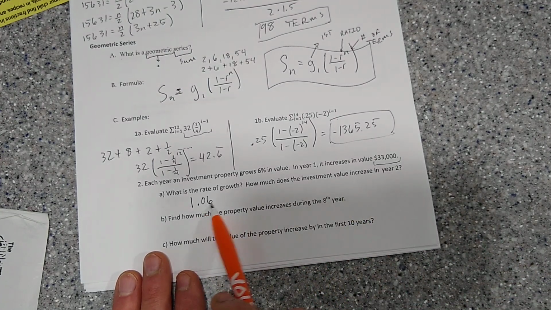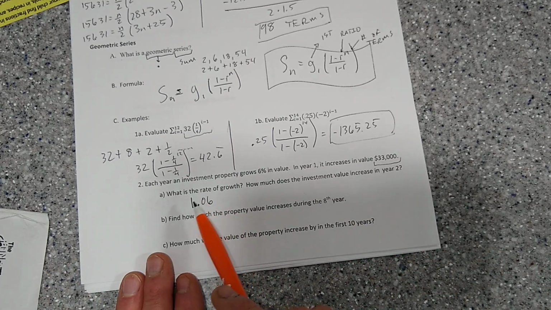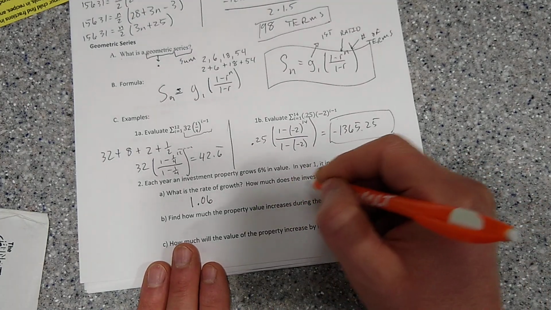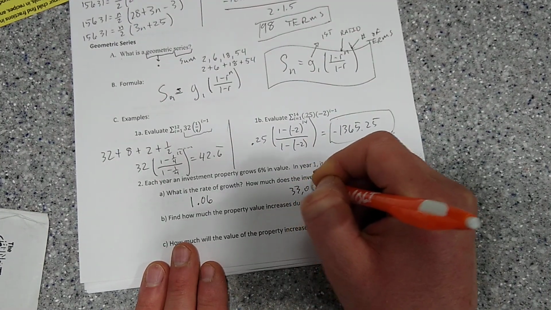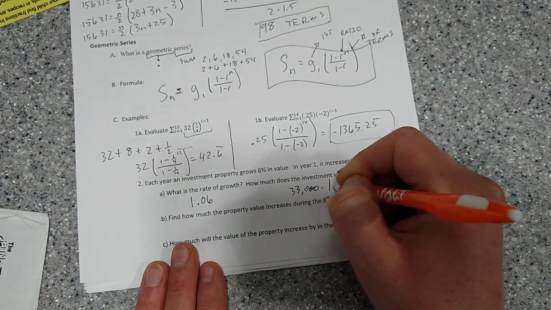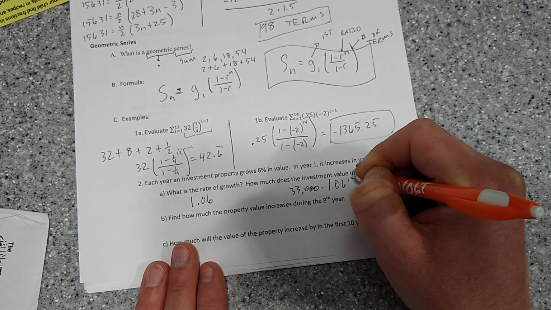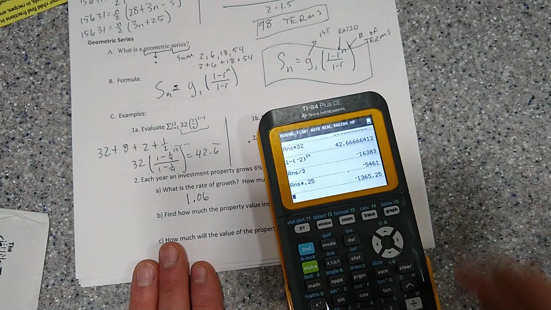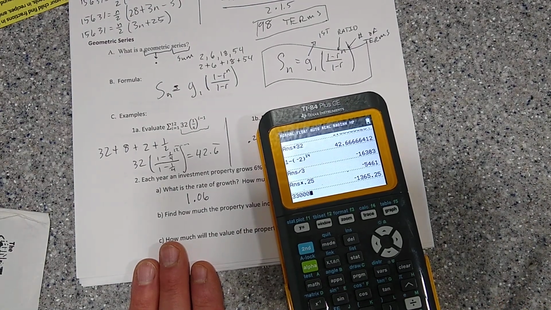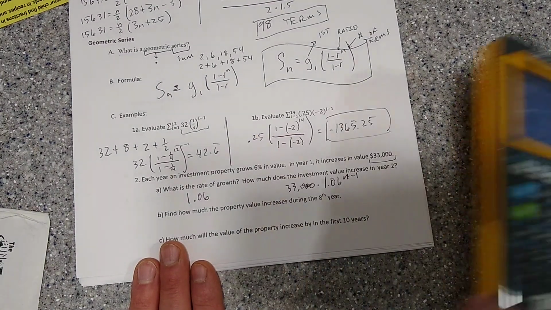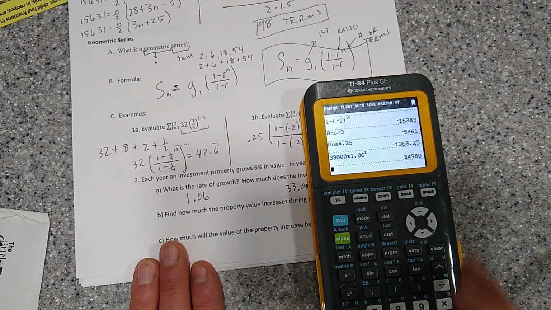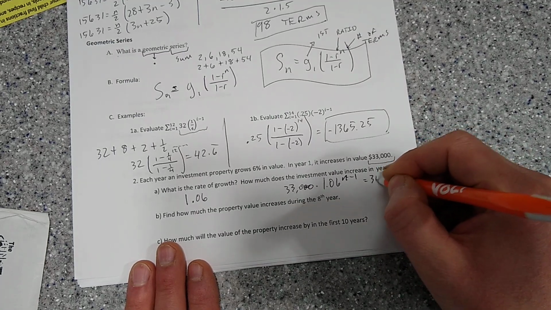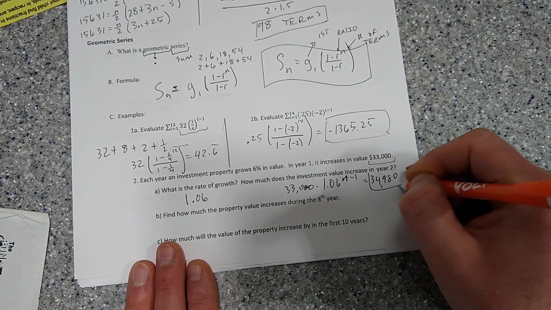Well, you can just click this a couple times, or just go times 1.06 twice, or you can use your explicit formula. If you remember, it goes like this. You write out your first term, which is 33,000, and then you go times 1.06 to the power of n minus 1. In this case, if we want just year 2, that's going to be a 2, so we'll go 33,000 times 1.06 power 1. You got it. So here's year 2. We got 34980, and you got it.